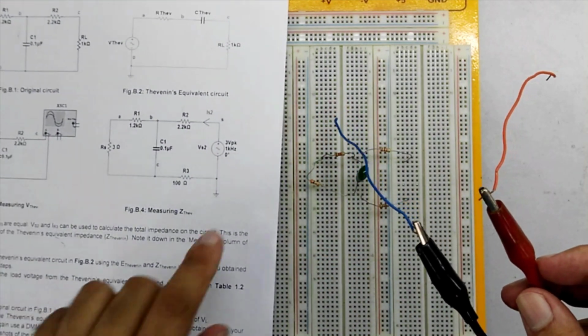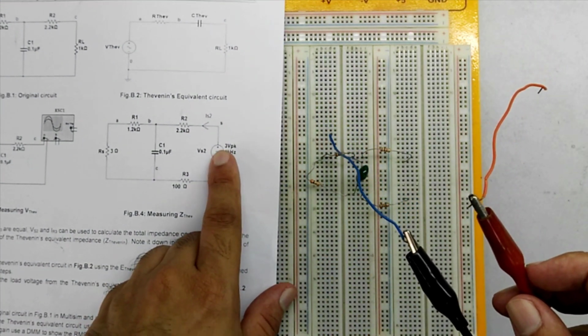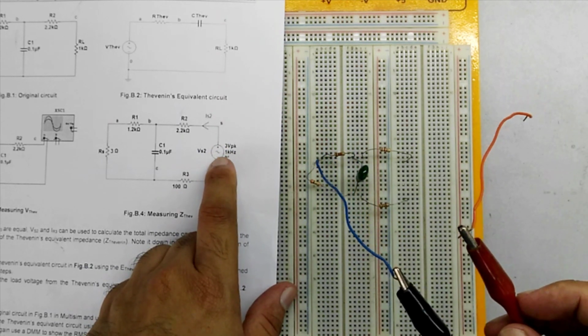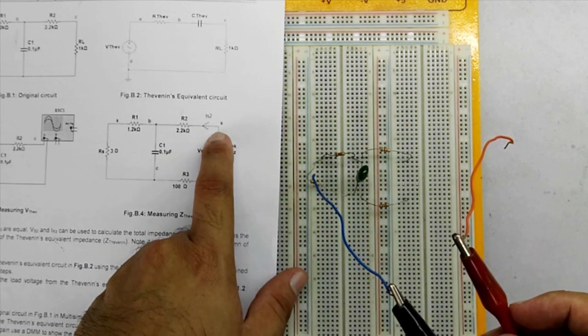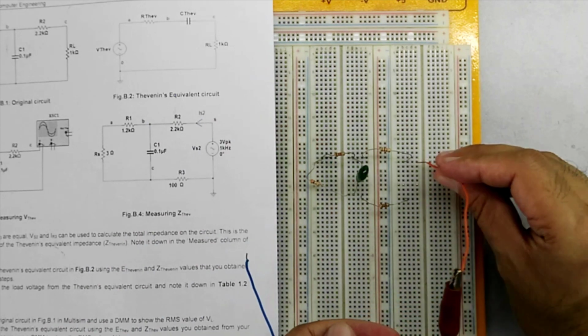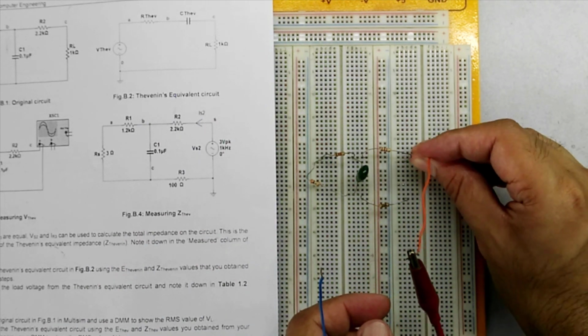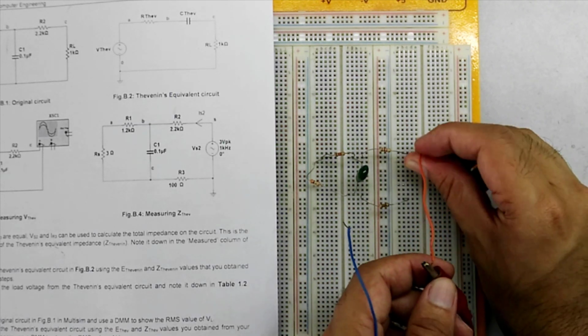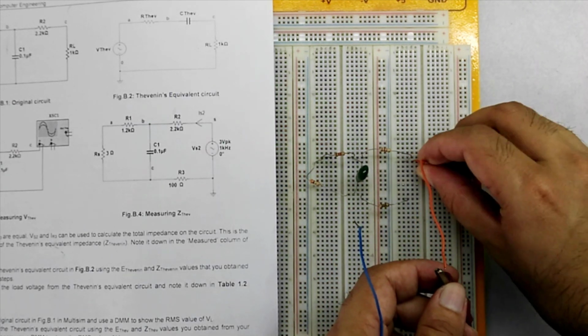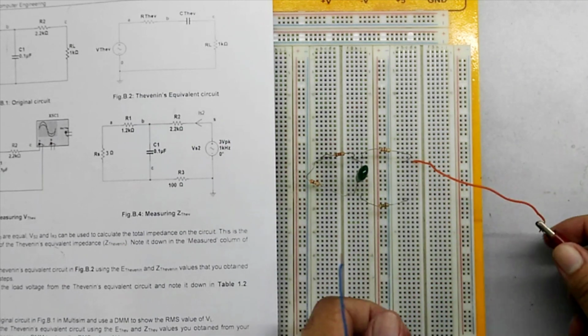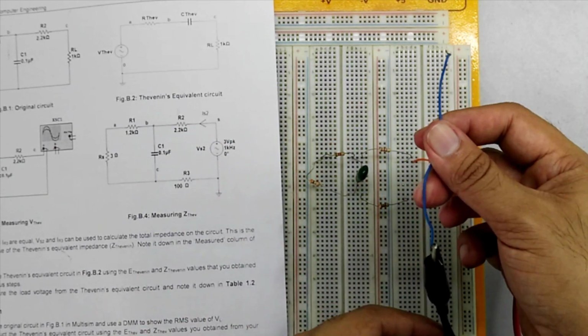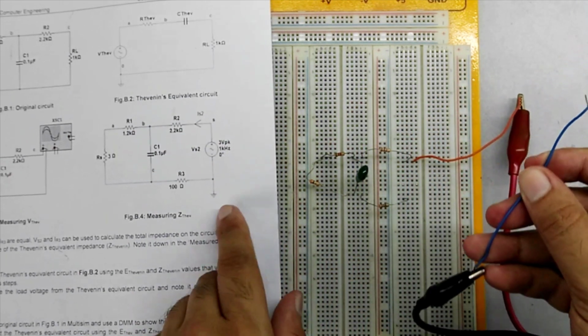As shown in our circuit diagram, we'll place the red wire, the plus end, in this node S. And we will attach this negative polarity, the black wire, in this ground node.